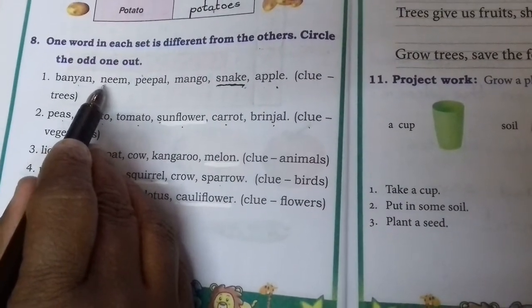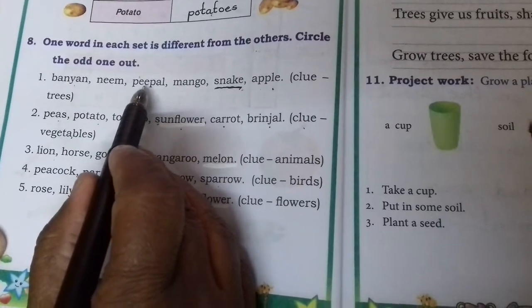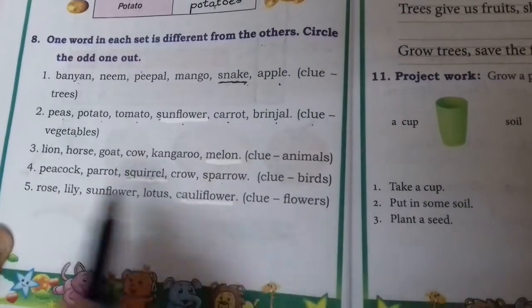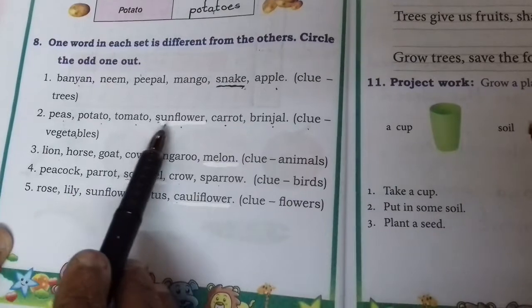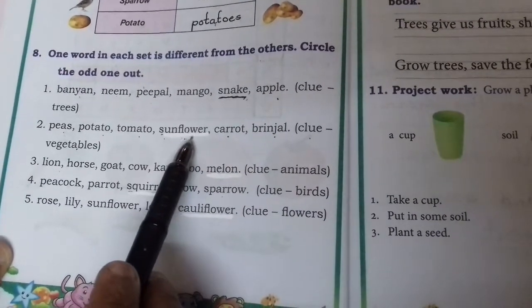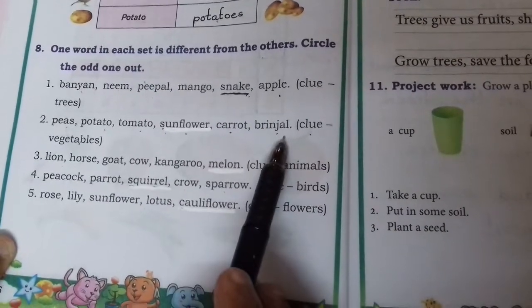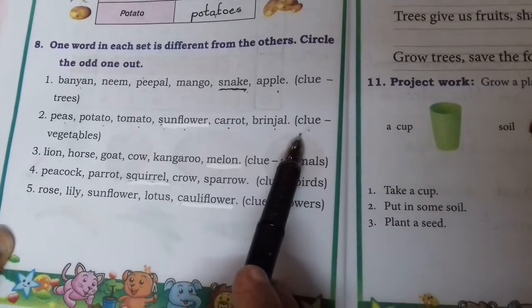So you should read it as neem. This is a long vowel. People. Okay, children. That's the way you read it when it's a long vowel. Is that clear? Okay. Now these spellings you will be knowing. Sunflower. S-U-N, sun, F-L-O-W-E-R. Sunflower. Brinjal. B-R-I-N, brin, J-A-L, jal, brinjal.